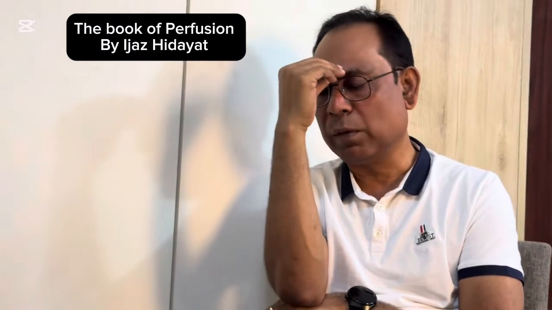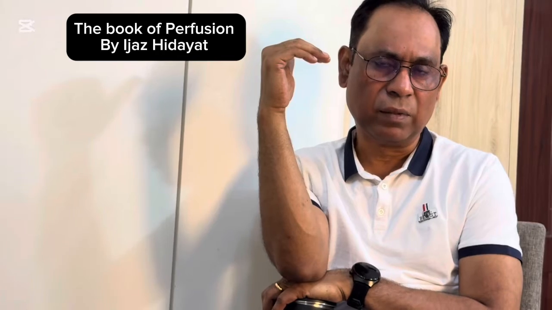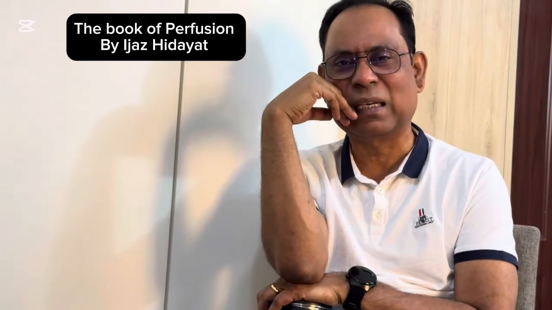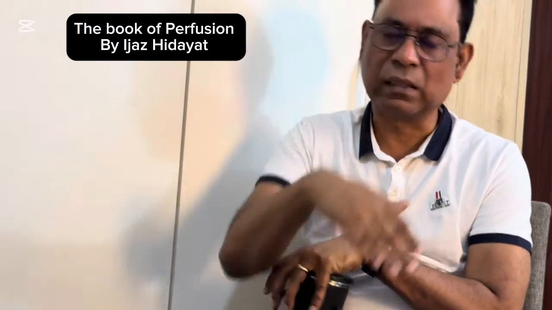Now, cannulation completed. Now we'll talk about the perfusion management. First of all, don't keep the pressures above 70, because the patient's connective tissues are fragile. So try to keep the pressure around 50 to 70. Don't go more than 70 to avoid any further dissections or any hemorrhage due to the fragile tissues.